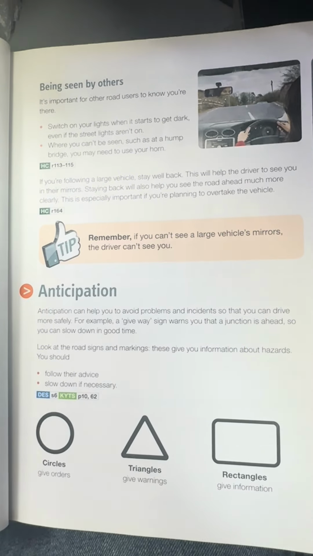Anticipation can help you to avoid problems and incidents so that you can drive more safely. For example, when you are driving, you will see a sign in a circle stating a speed of 30 mph. The circle with a number is a giveaway sign that warns you that a junction is ahead, so you can slow down in good time.